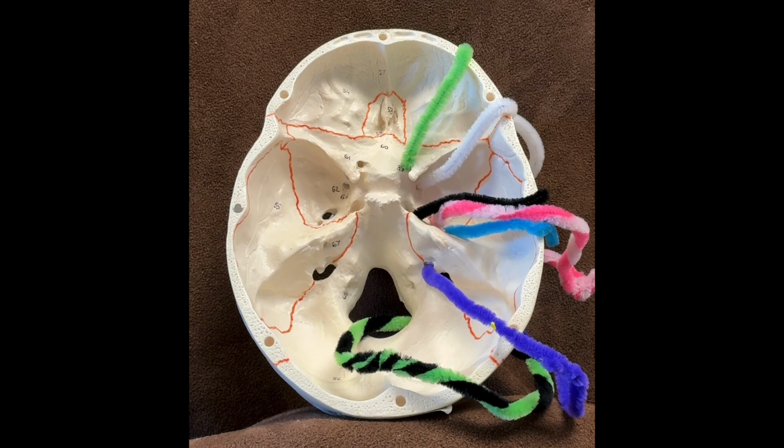I like to think about, again, the sphenoid and ethmoid bone being a bat. The ethmoid bone makes up the head of the bat with the crista galli and cribriform plate. The sphenoid bone is the wings, the lesser wings and the greater wings. We're also going to see that the bat has legs, and we'll see that when we look at the inferior view of the skull.